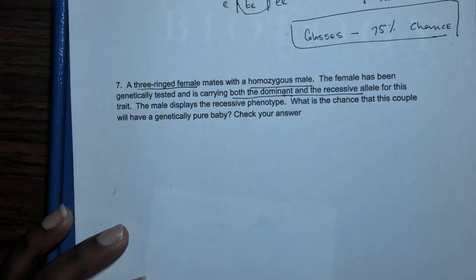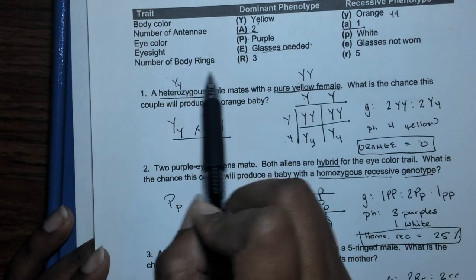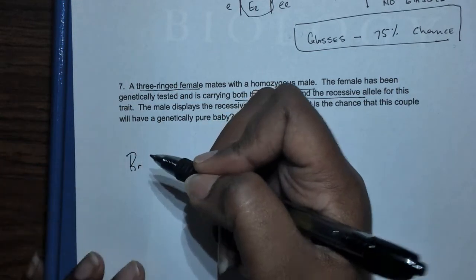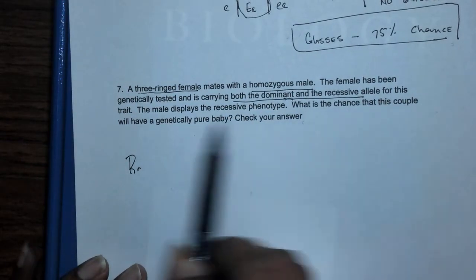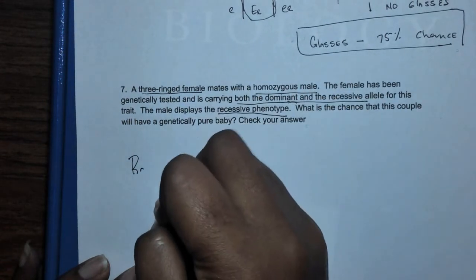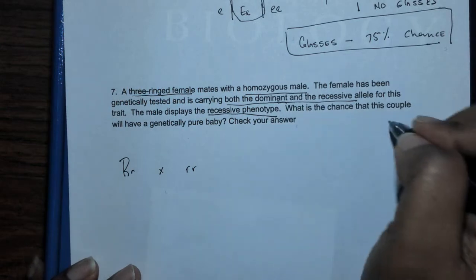She has both dominant and recessive. So I'm going to go here to body rings, and so that's the letter R. So the female is this. And so for this trait, the male displays only the recessive. And so if he only displays the recessive, that is the only possible genotype he can have.